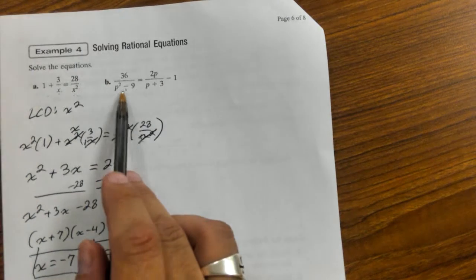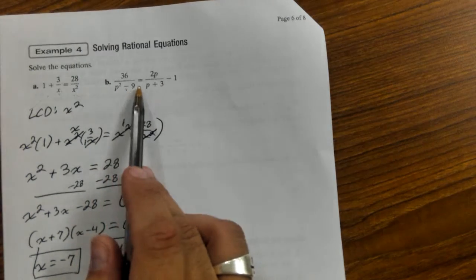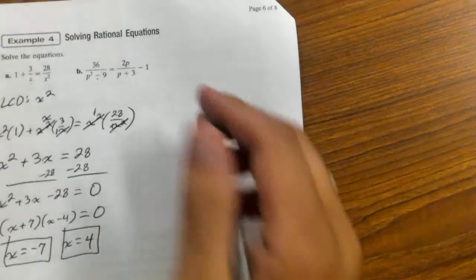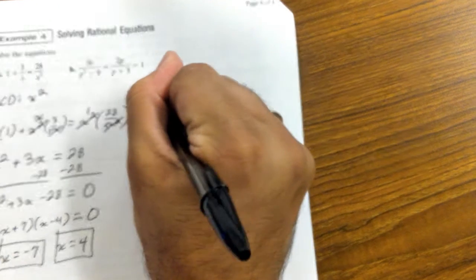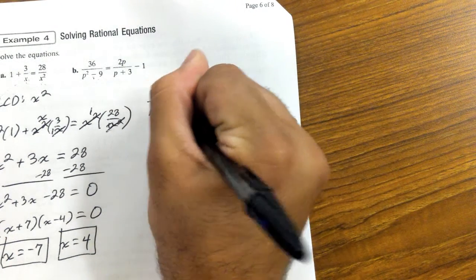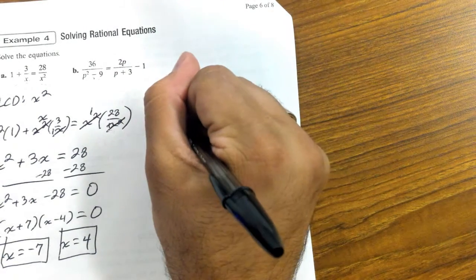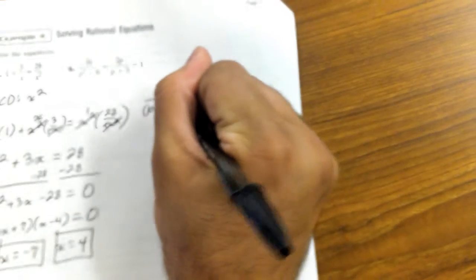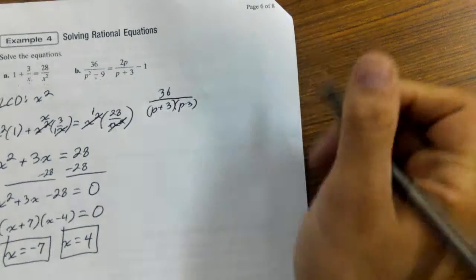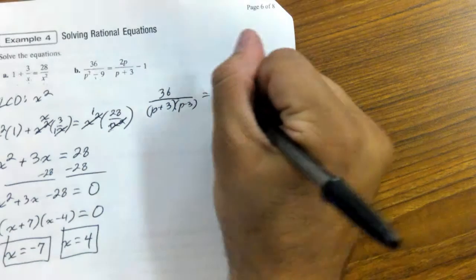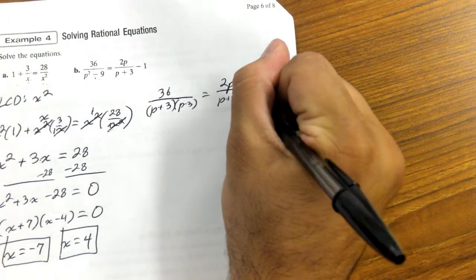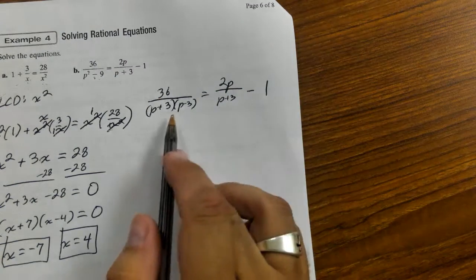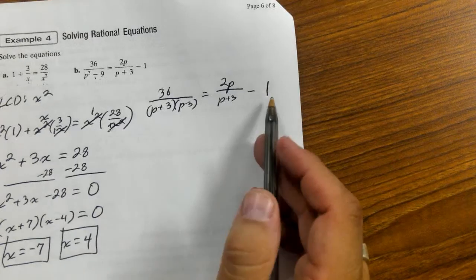We do have this denominator of p squared minus 9, which is a difference of squares. I'm actually going to go ahead and rewrite that. So it's 36 divided by p plus 3 times p minus 3, equals 2p over p plus 3 minus 1. And let's see what needs to happen here.